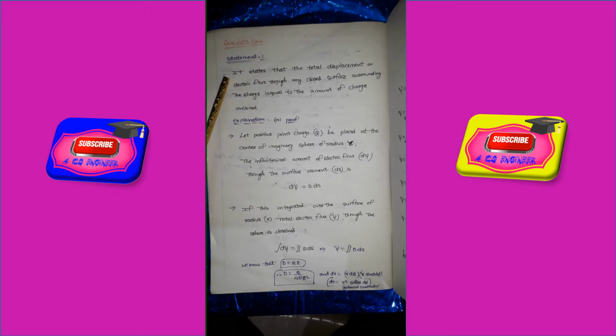Statement 1 states that the total displacement or electric flux through any closed surface surrounding the charge is equal to the amount of charge enclosed. That means the input charge is equal to the output charge. This is called statement 1.